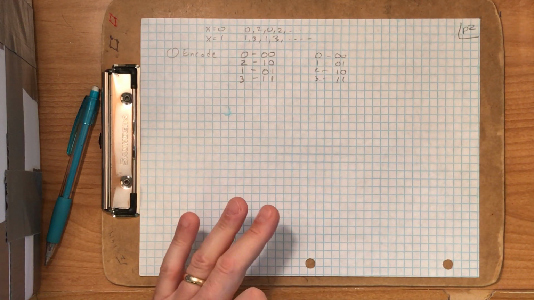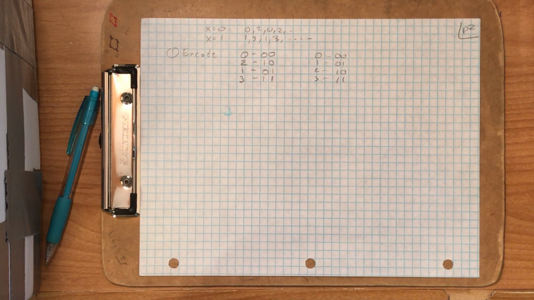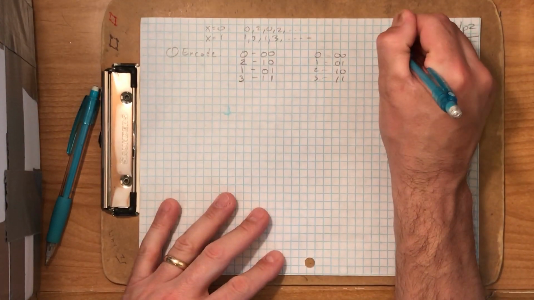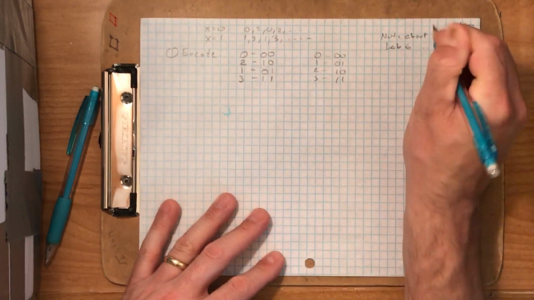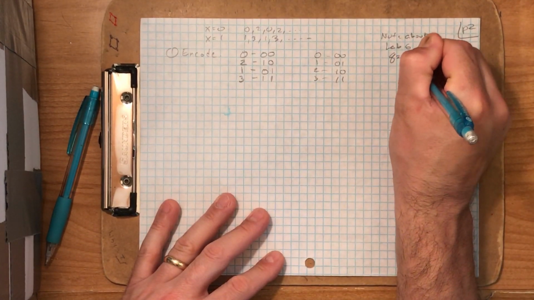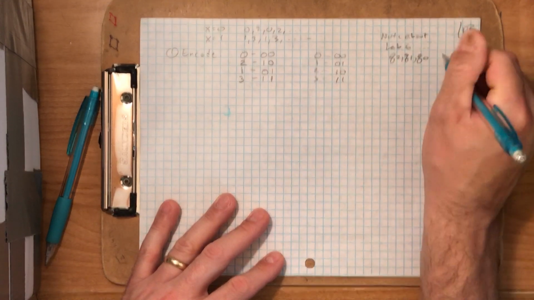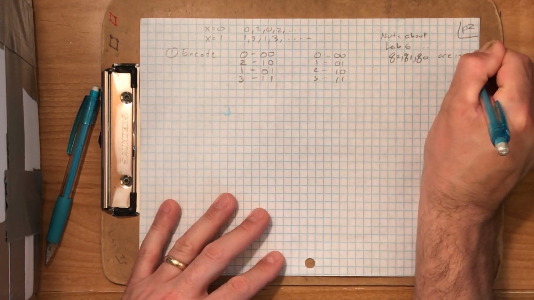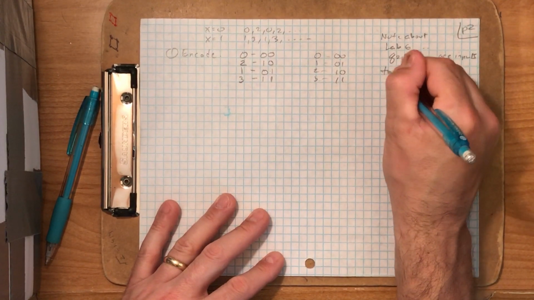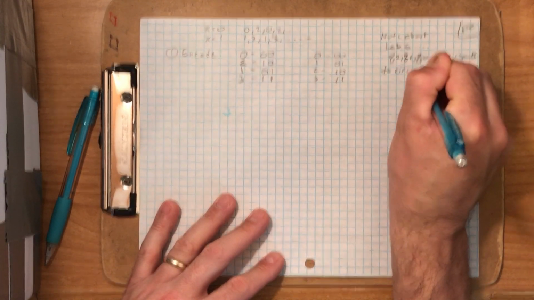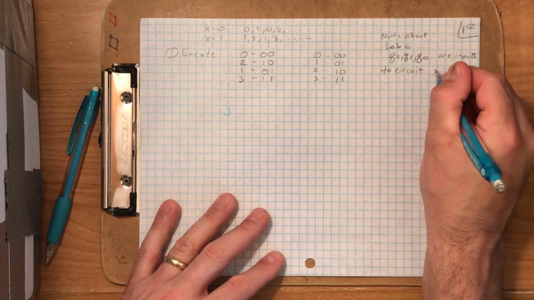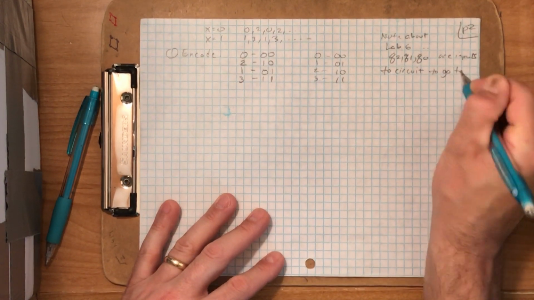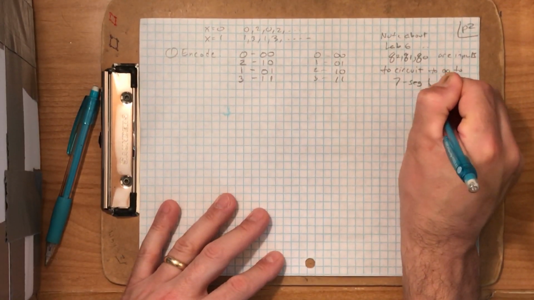Now in Lab 6, you can still use this mapping, but as a note about Lab 6, your state, Q2, Q1, Q0, are inputs to the circuit to go to the 7-segment display.